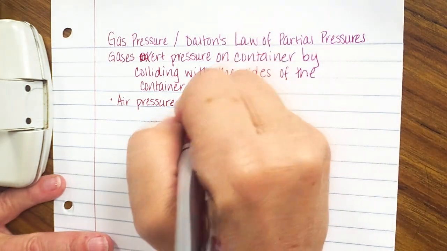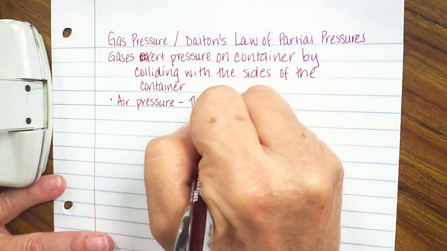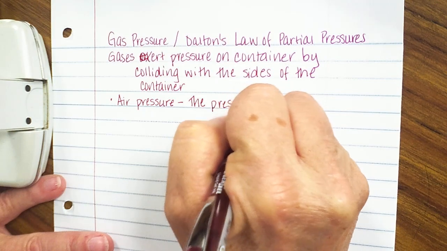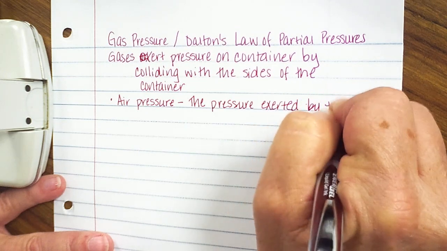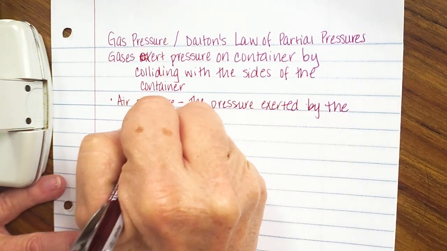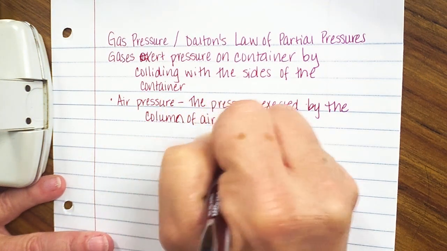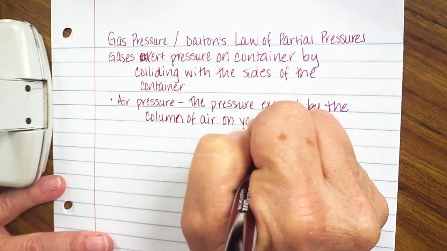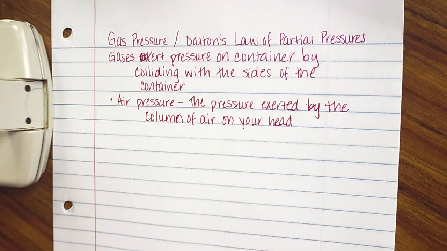But air pressure is, for today, the pressure exerted by the column of air on your head. So there's this column of air that's sitting on top of your head and it extends down from the stratosphere, right? And there's basically two or three things that affect the mass and the weight of this column of air.